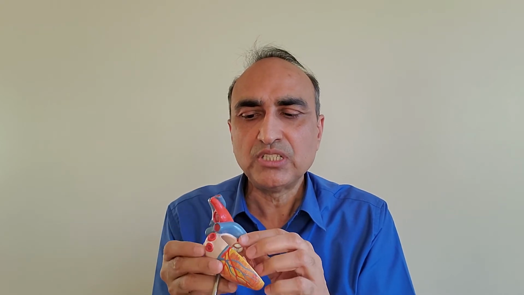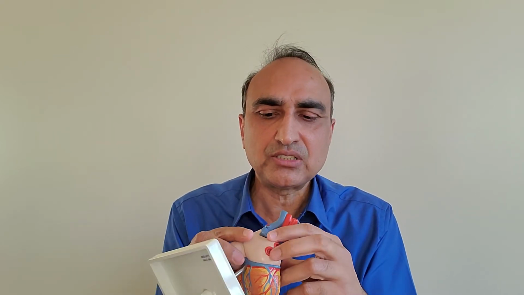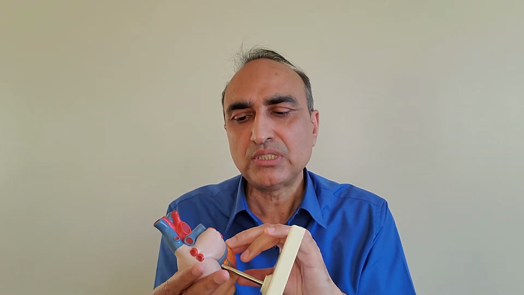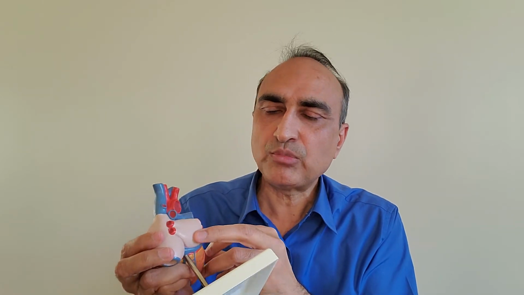But the worry starts to happen when you have a moderate or severe degree of mitral regurgitation and/or stenosis. That can lead to multiple problems. One of the big issues with the dilatation of the left atrium is that the left atrium has a portion which is not very clear on this model. It's called the left atrial appendage.